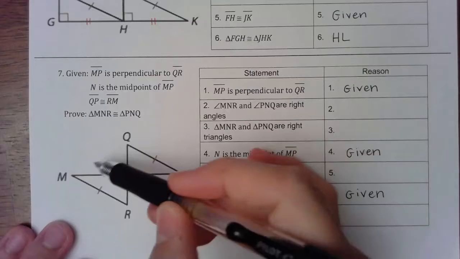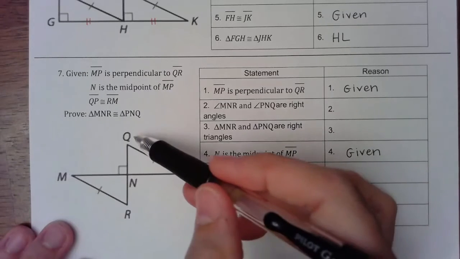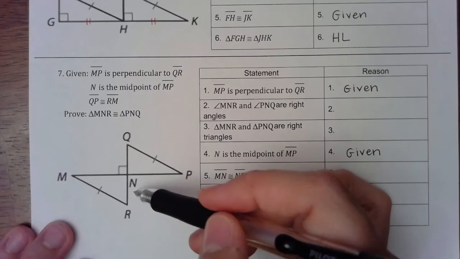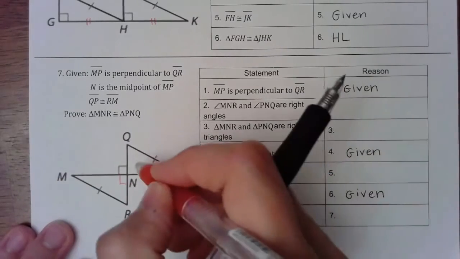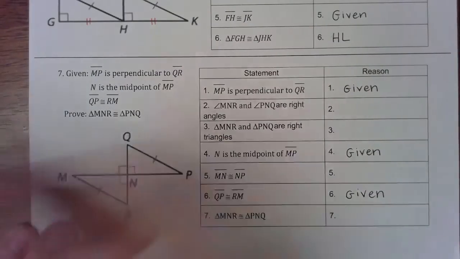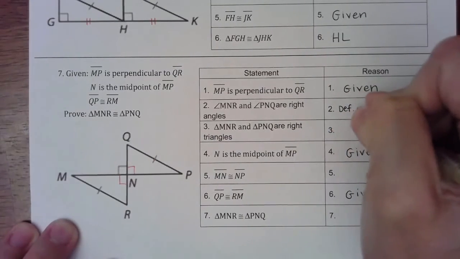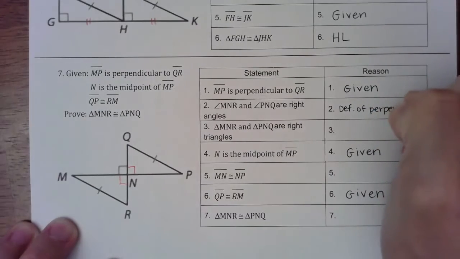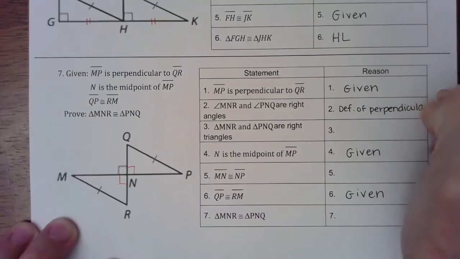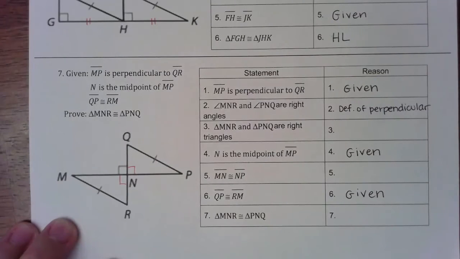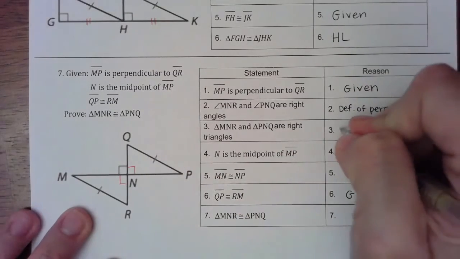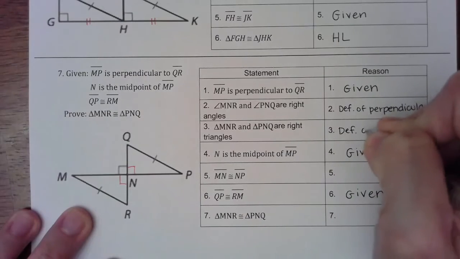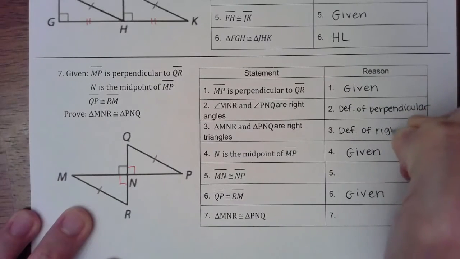On this one, it tells us that segment MP is perpendicular to segment QR, and that means that MNR, so this one right here, and PNQ, so this one right here, are right angles. That's because of the definition of perpendicular. When 2 things are perpendicular, they intersect to form 90-degree angles. So, because they're right angles, that means triangle MNR and triangle PNQ are right triangles, and that's because that's what right triangles means. So that one is definition of right triangles.